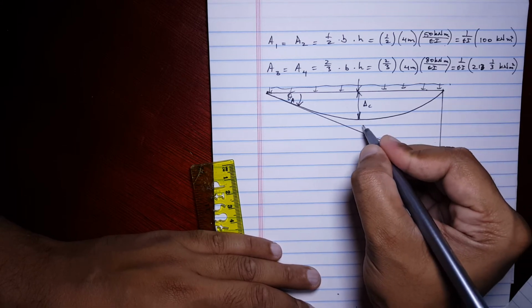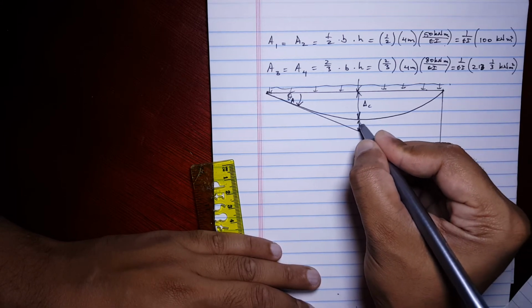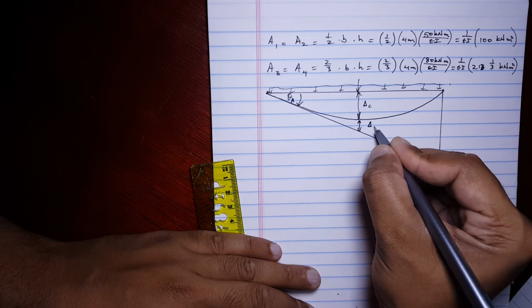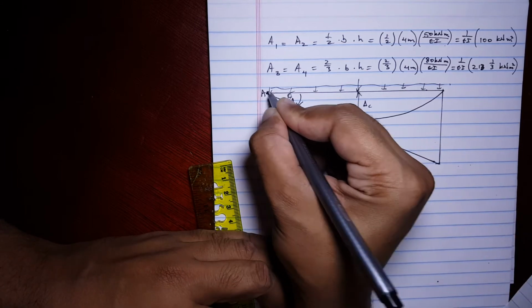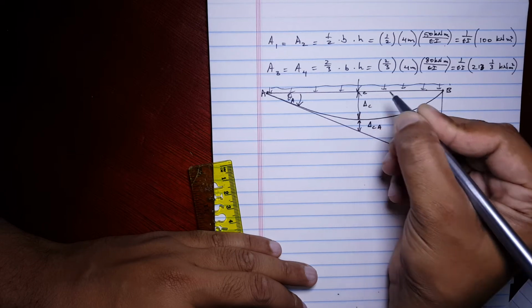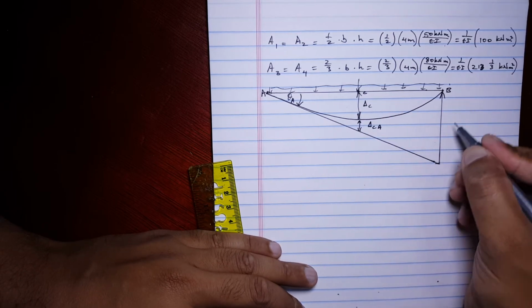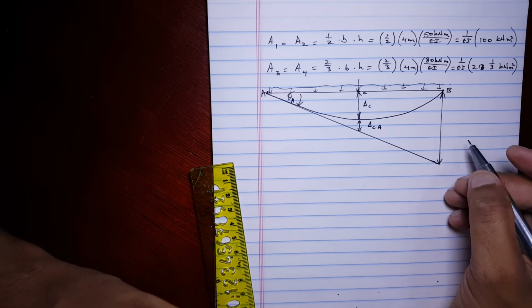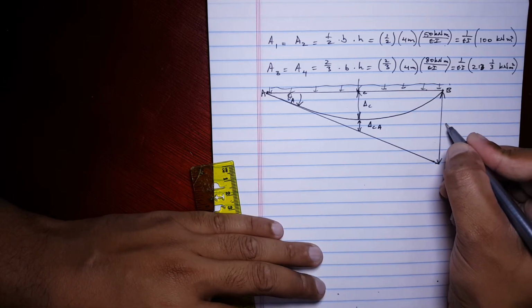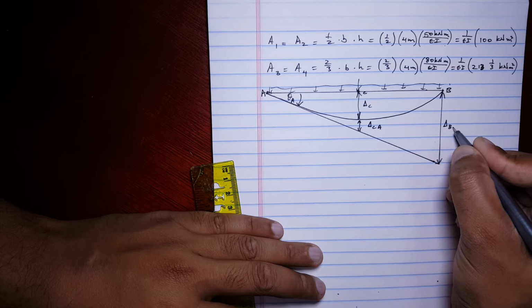What we get from theorem 2 is this here, delta CA, where this is A, this is B, and this is C, this point here. And this height here we get from theorem number 2 as well, delta BA.